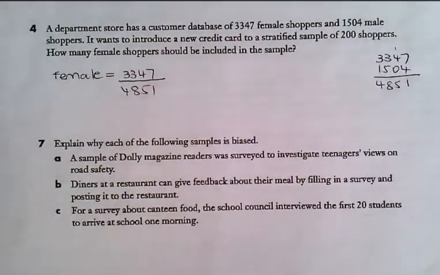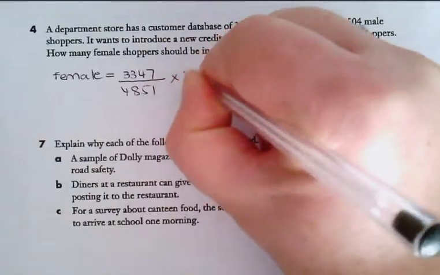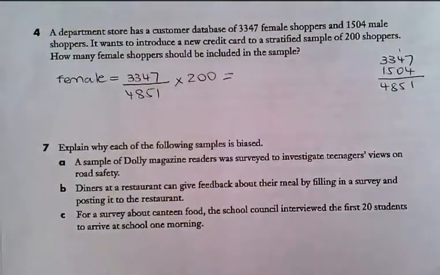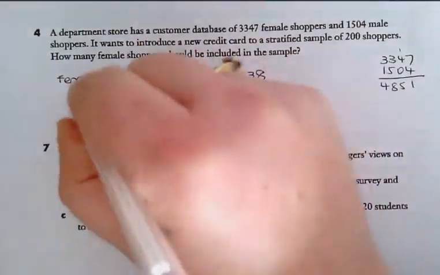So the fraction that are female, we know it's more than half, obviously. So 3,347 divided by 4,851, that's the fraction, and then we times that by 200. And we get 137.99, which approximates to 138 female.